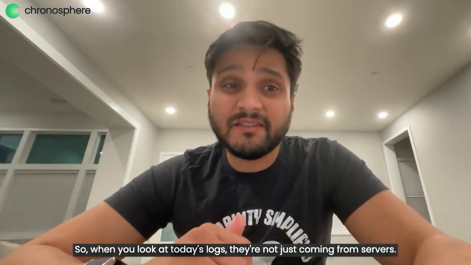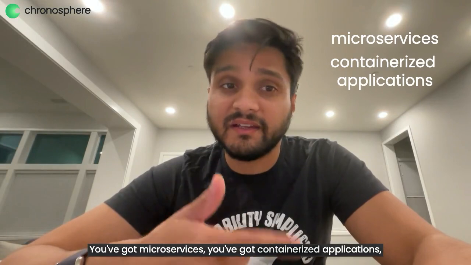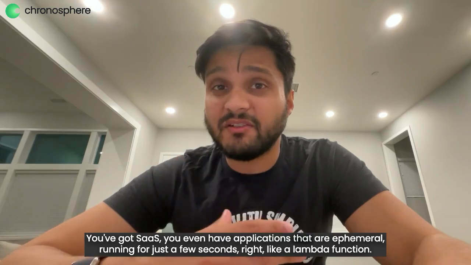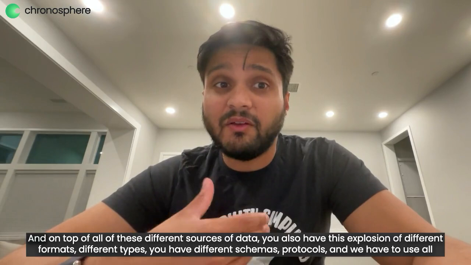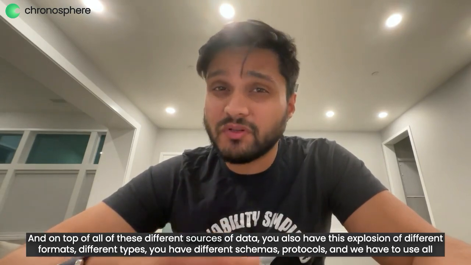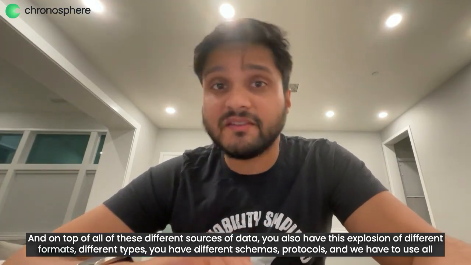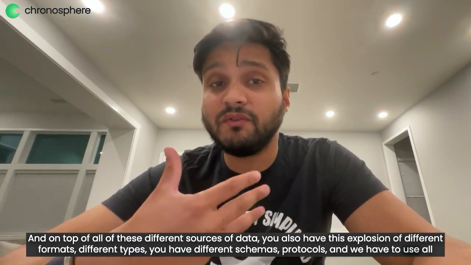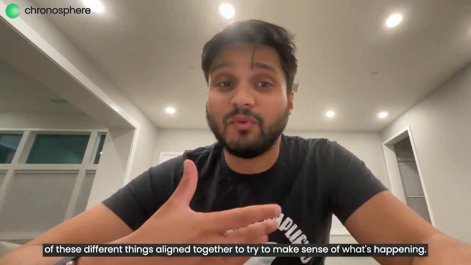So when we look at today's logs, they're not just coming from servers. You've got microservices, you've got containerized applications, you've got SaaS. You even have applications that are ephemeral, running for just a few seconds, right? Like a Lambda function. And on top of all of these different sources of data, you also have this explosion of different formats, different types. You have different schemas, protocols, and we have to use all of these different things aligned together to try to make sense of what's happening.